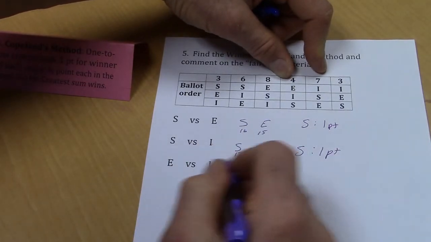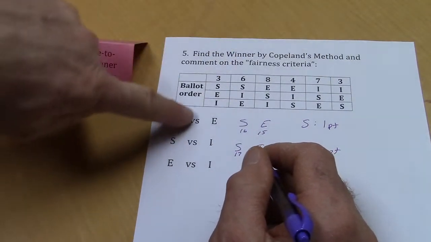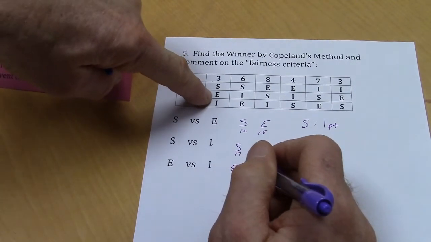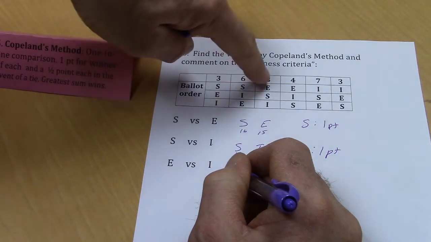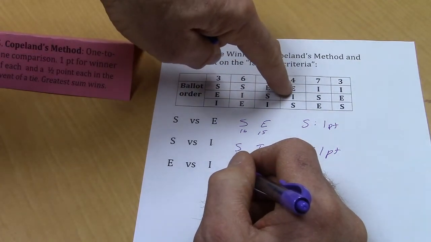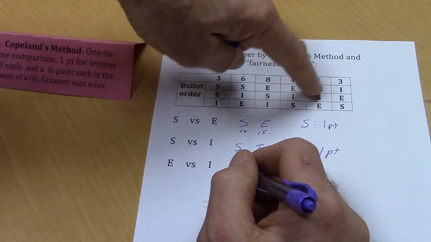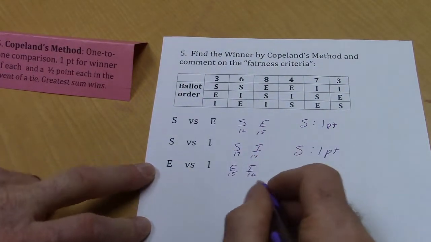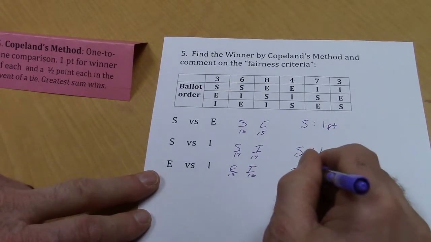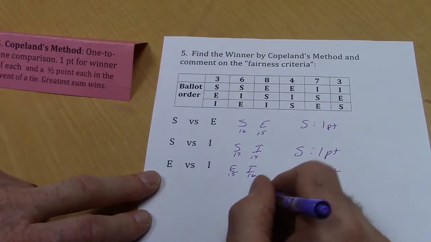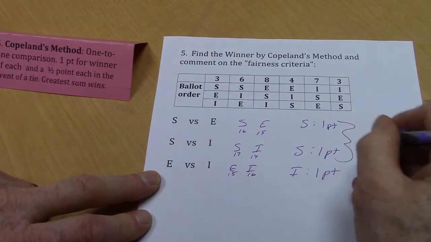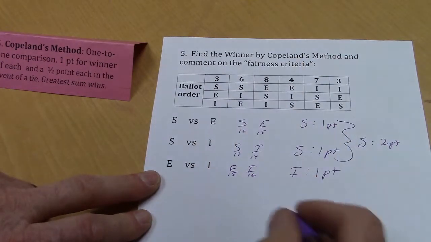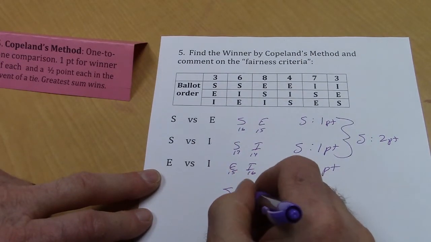Now Elastigirl versus Iron Man, I can't remember who won that, so let's go ahead and do that. That would be Elastigirl got, there's 3, and 8 is 11, and 4 is 15, and that's what she got there. And then Iron Man must be 16 because there's 31 ballots. And so Iron Man got 1 point there. But clearly Spider-Man got 2 points, right? Spider-Man got 2 points, Iron Man got 1 point, so the Copeland's method would be Spider-Man again.